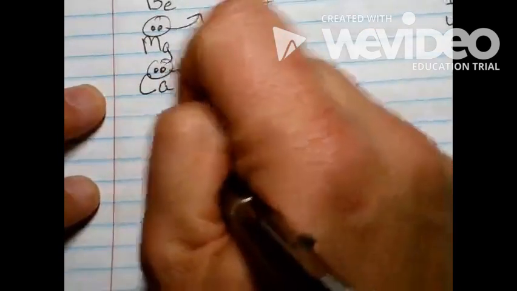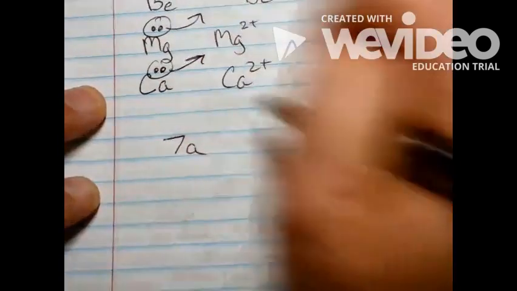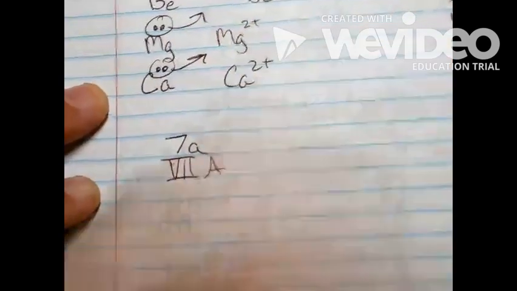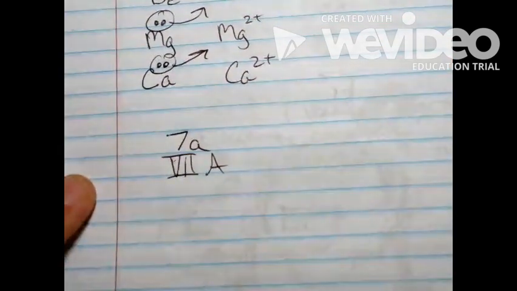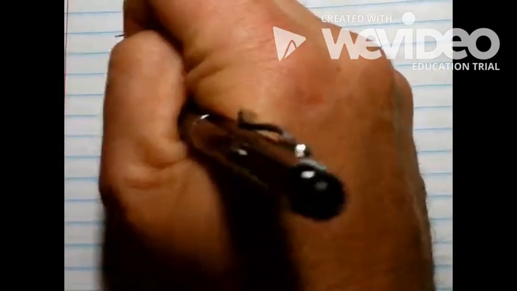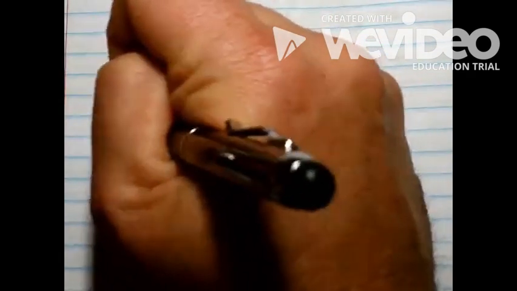Yep, so halogens are going to be in 7A. First, you have fluorine. If they're in group 7A, how many valence electrons do they have? 7. 7 valence electrons. So first you start off with a neutral fluorine atom.